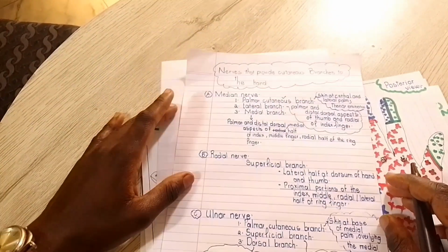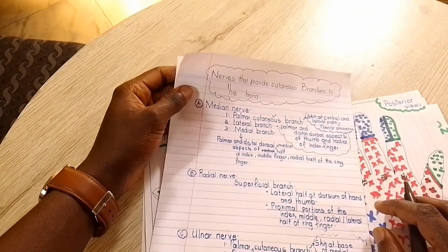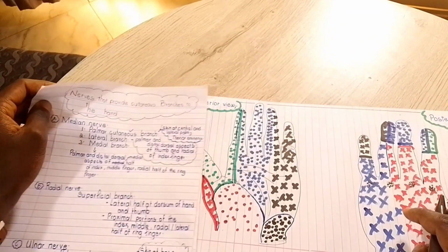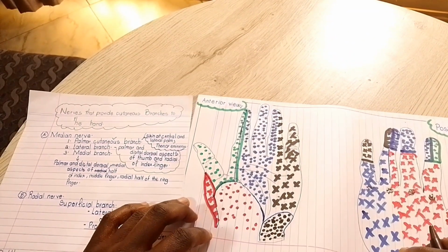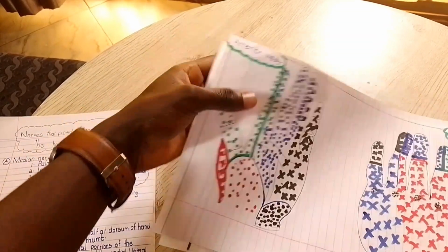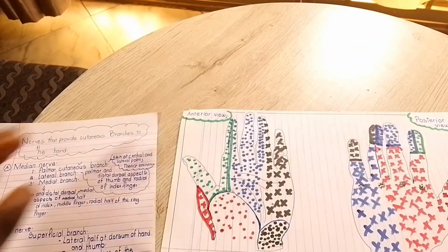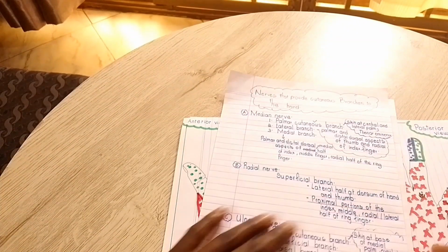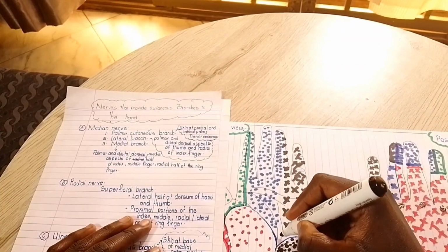So that is all about the cutaneous innervation of the hand. So guys, as you can see, this is our whole diagram filled up. Just add here another black X just to fill up our diagram in this area here.